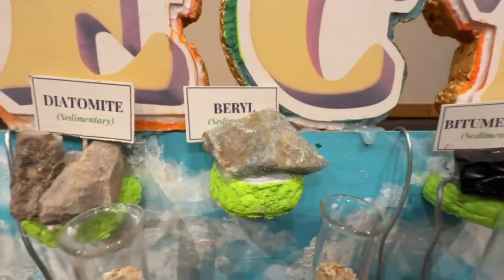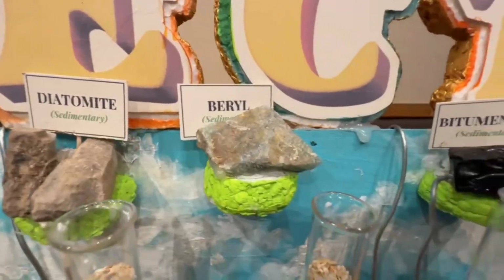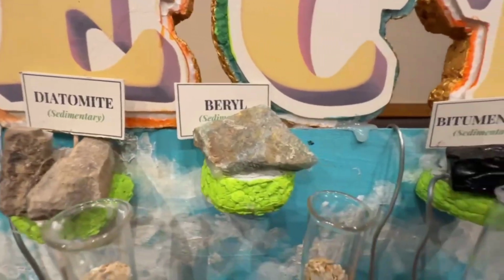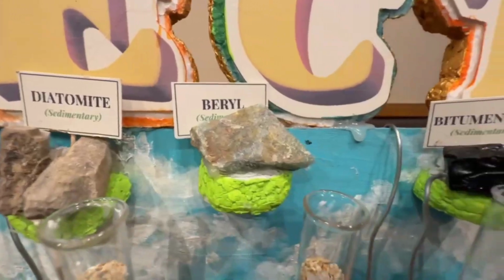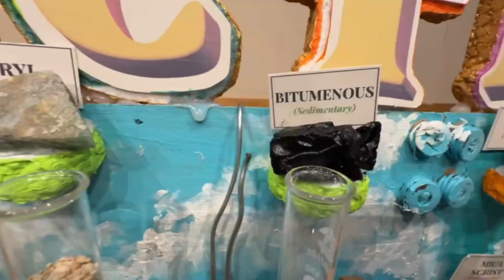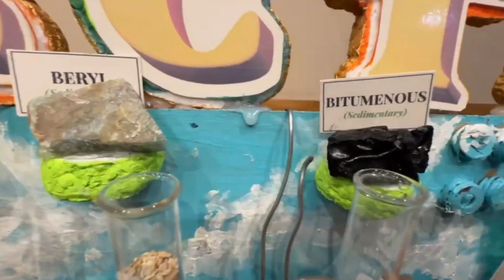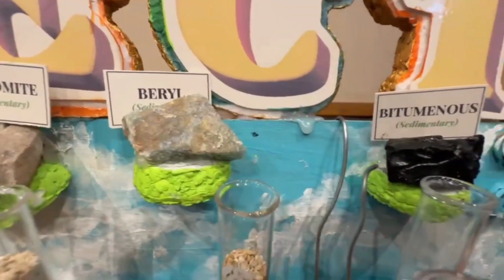Geology science describes beryl rock as a cyclosilicate mineral with a hexagonal crystal structure and a variety of captivating colors. Bituminous rock. Bituminous rock contains traces of bitumen, tar, and petroleum, asphalt, or carbon.